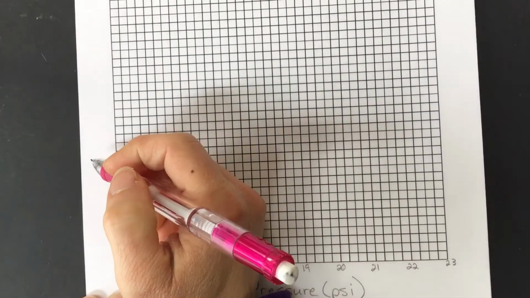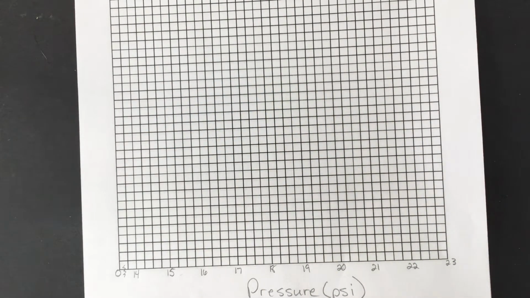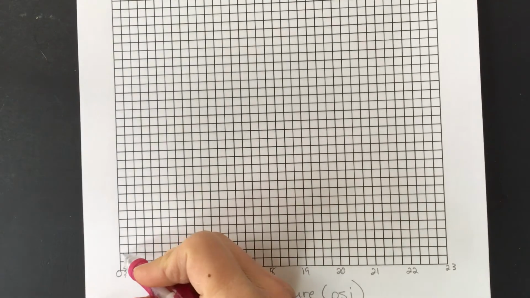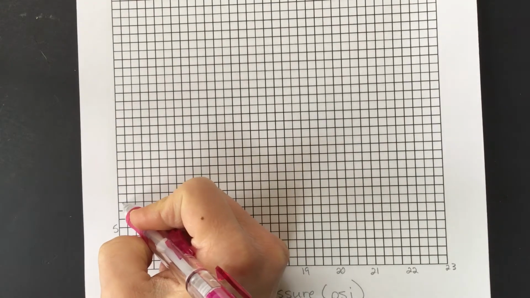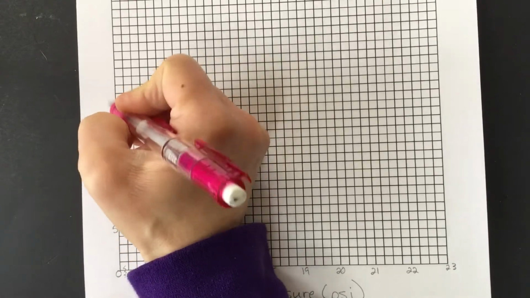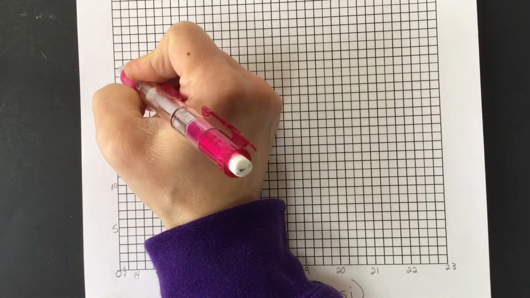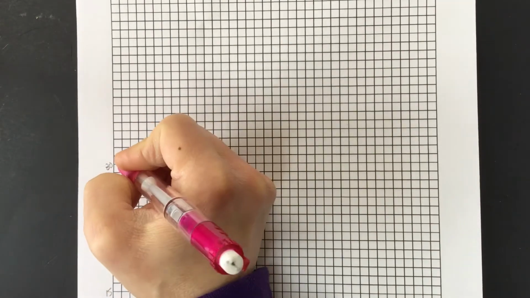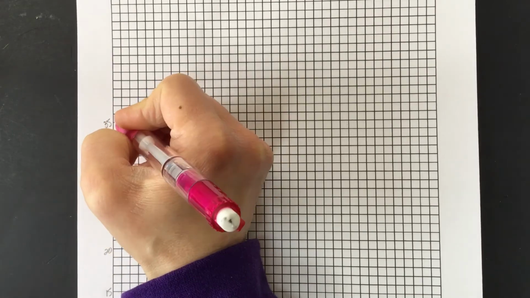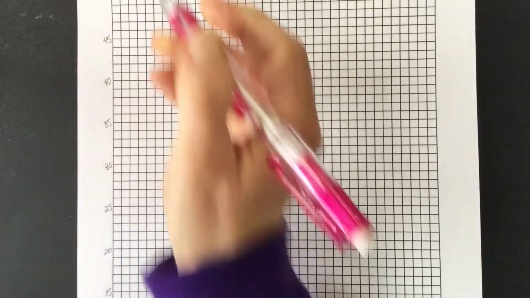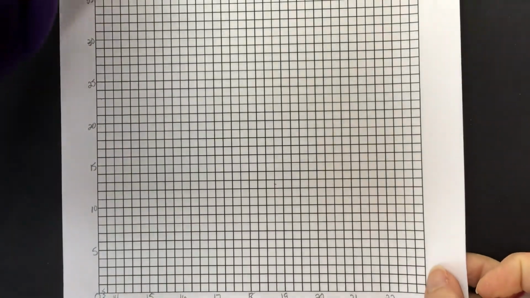Now, on the side here, I want to go up to 45. And so I found that if I just counted by ones, that really spread it out. But I'm not going to write down every single one. I'm just going to write down every 5. So 1, 2, 3, 4, 5, 6, 7, 8, 9, 10, up through 45. So my numbers are very nicely spaced out on this graph.